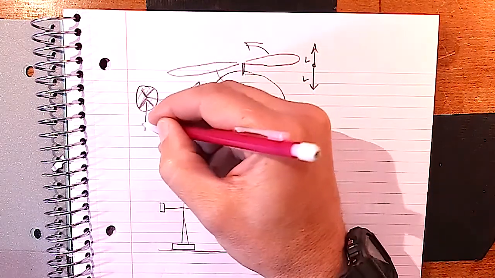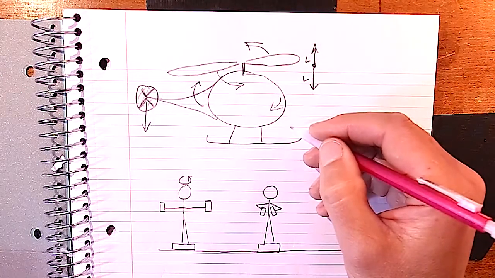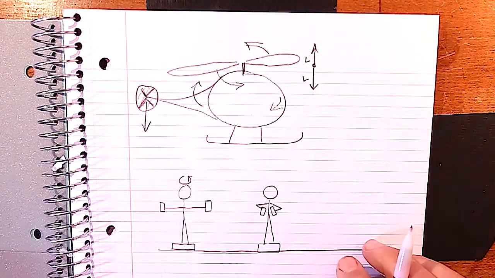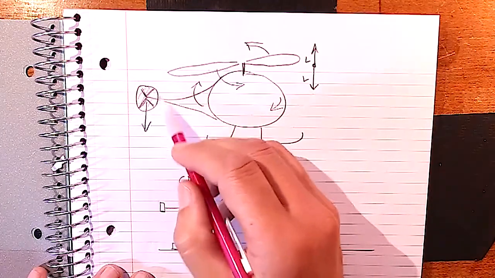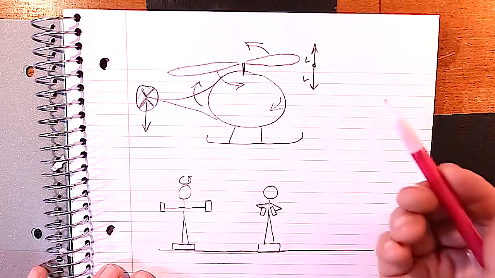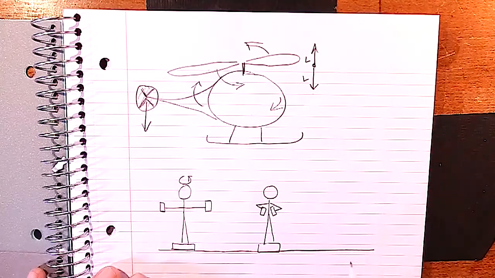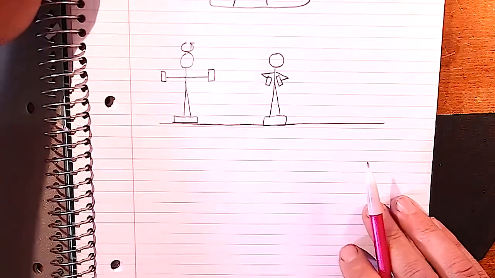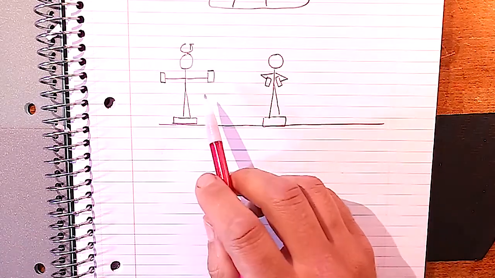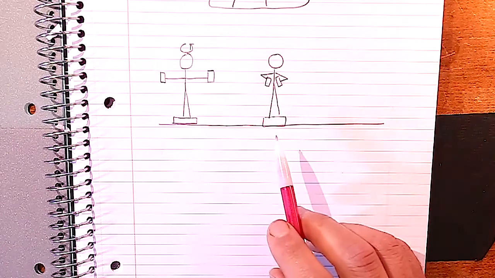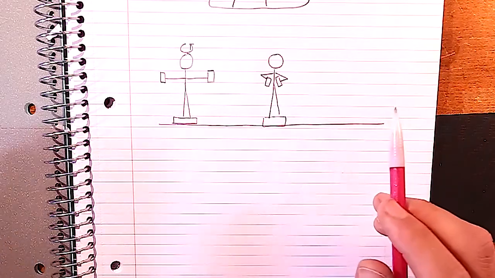It comes into play to prevent the helicopter from spinning in the other direction. And when you ever watch in the movies, when these get shot down, the helicopter starts rotating and spinning out of control.